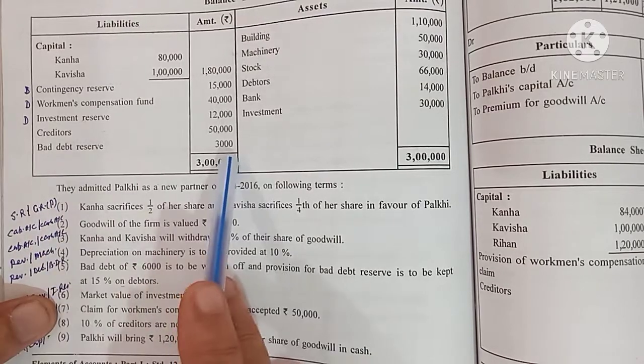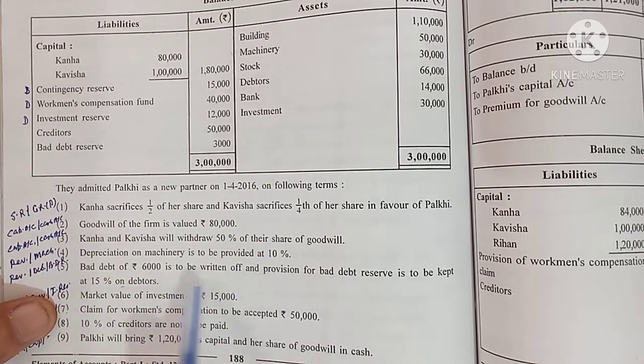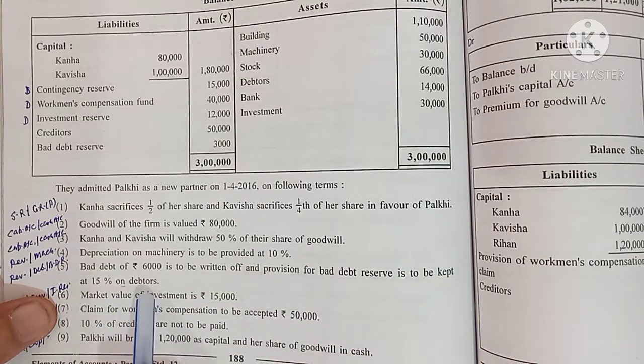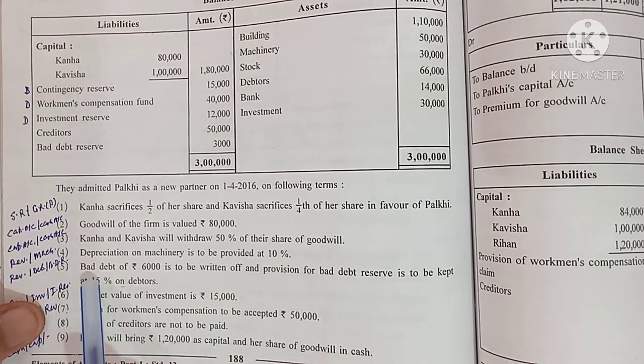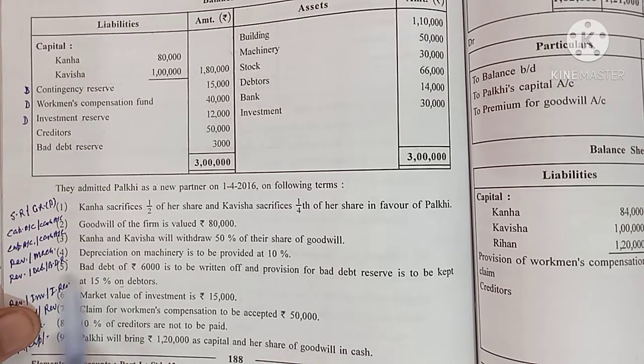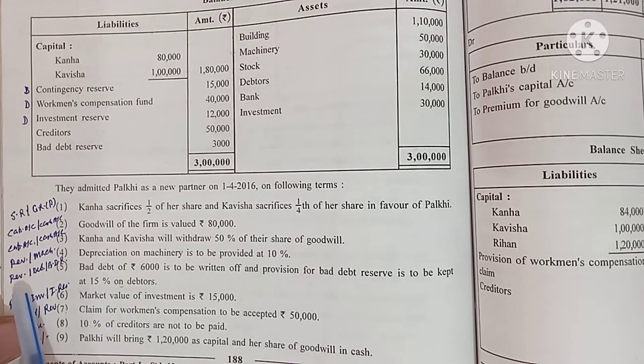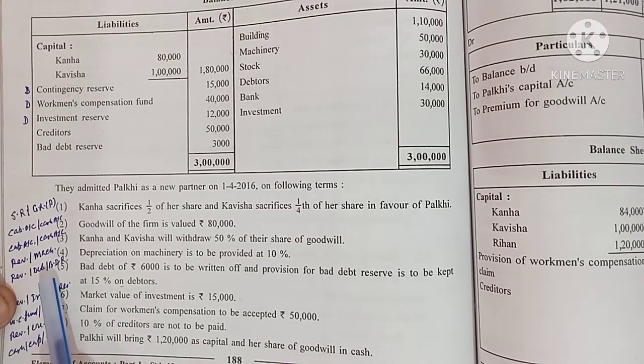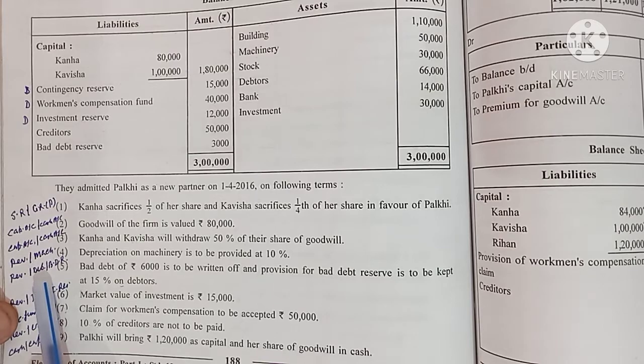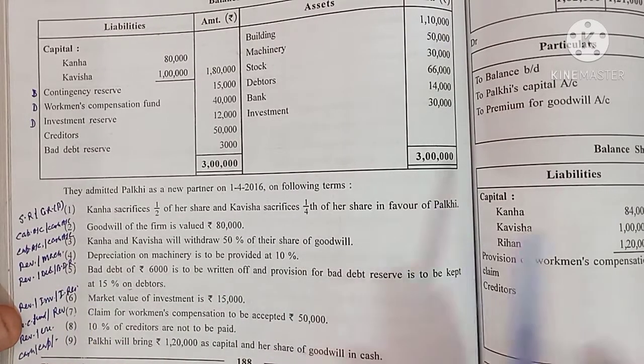Here bad debt reserve is there. After reading this adjustment, I want to tell you where it will affect. So this fifth adjustment will affect the revaluation account, the debtors account and the bad debt reserve account also.